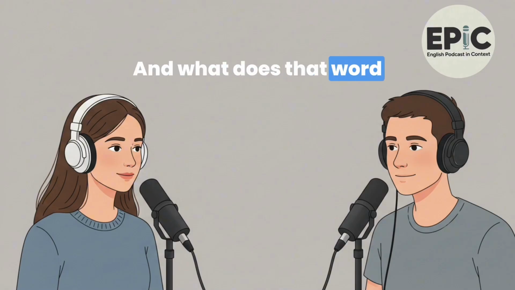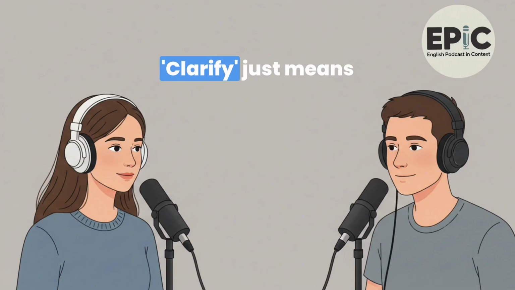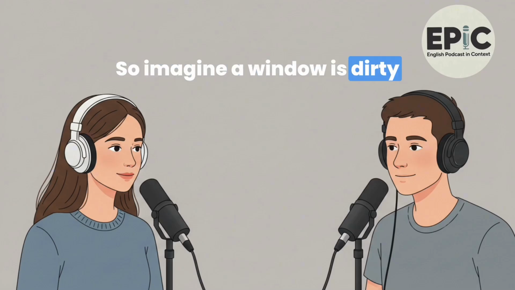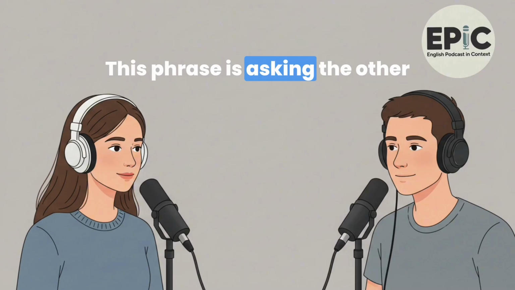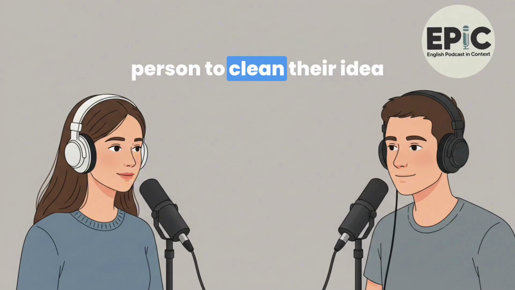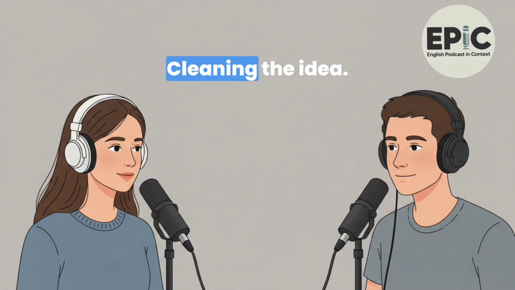And what does that word clarify mean exactly? Clarify just means to make something clear. So imagine a window is dirty and you can't see through it. You clean it, and then you can see clearly. This phrase is asking the other person to clean their idea so you can understand it. I like that, cleaning the idea.